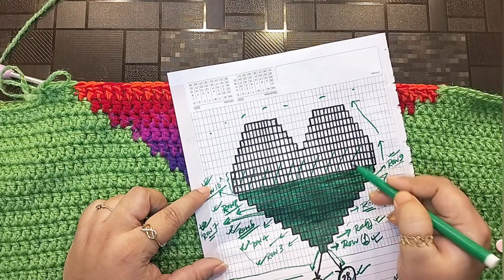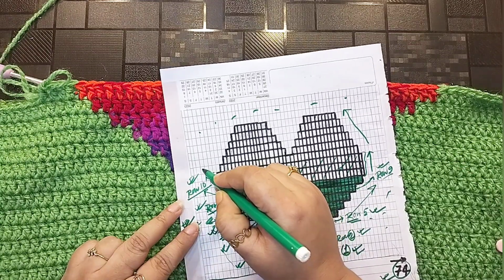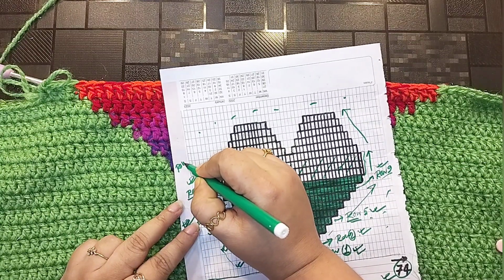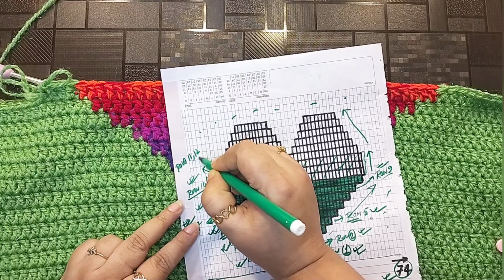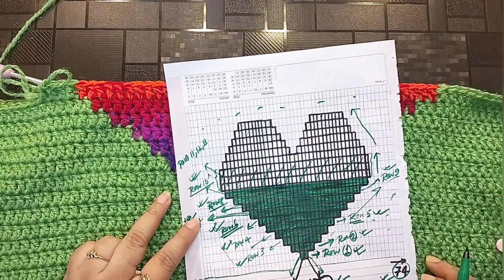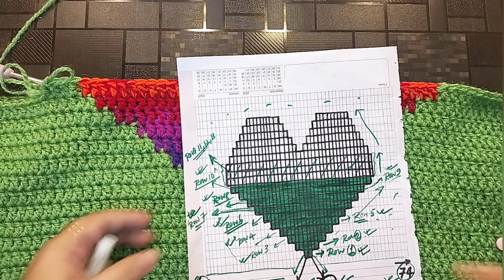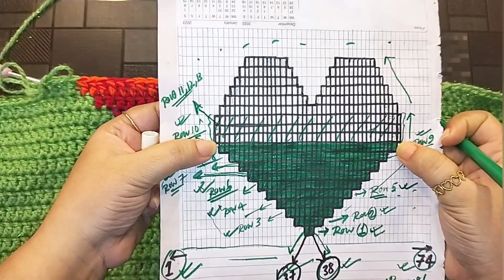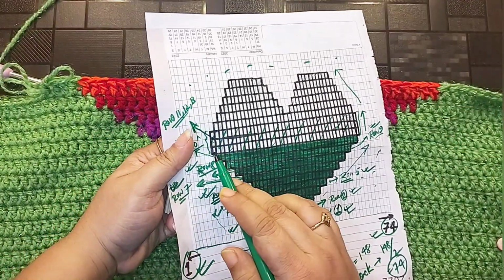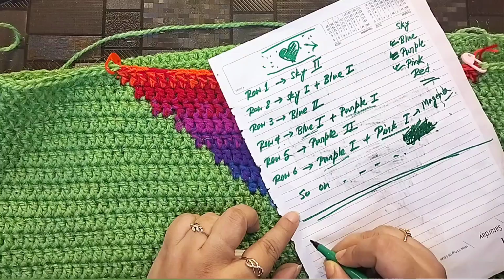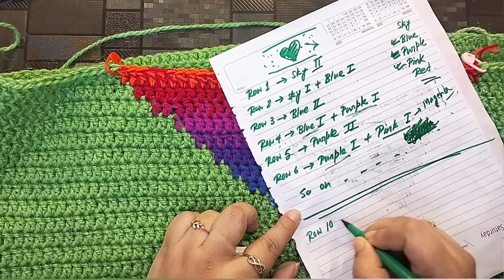As you can see in the video, I'm marking 3 rows together here. These are row 11, 12 and 13. Also you can see there is only one increase each side at row 11 but no increase in row 12 and 13. Now let me explain the color theory here.